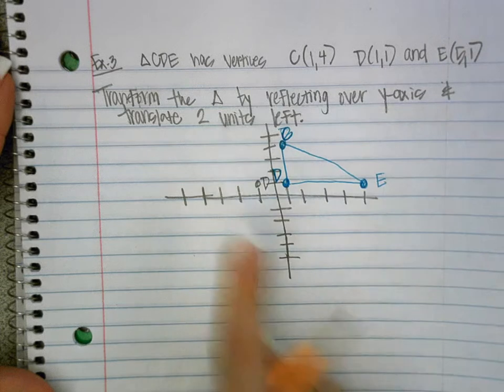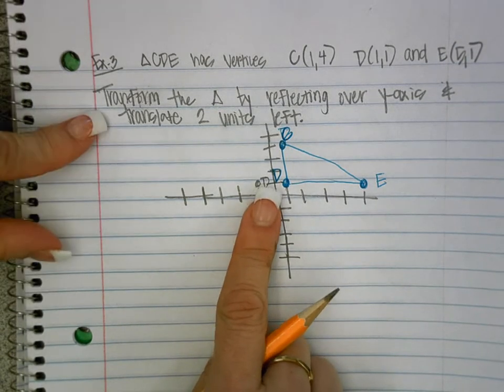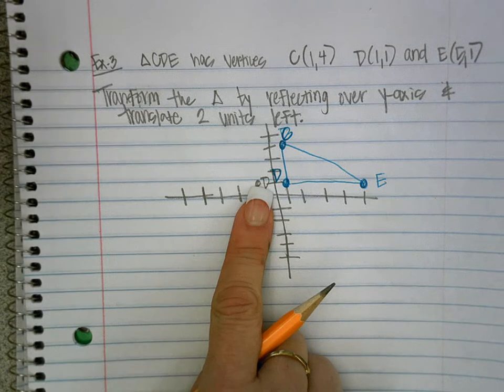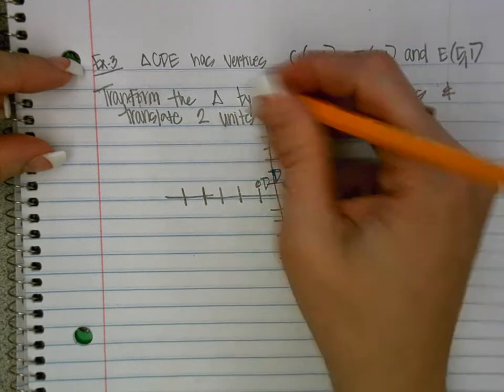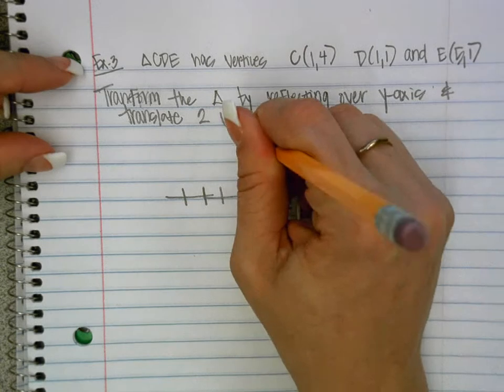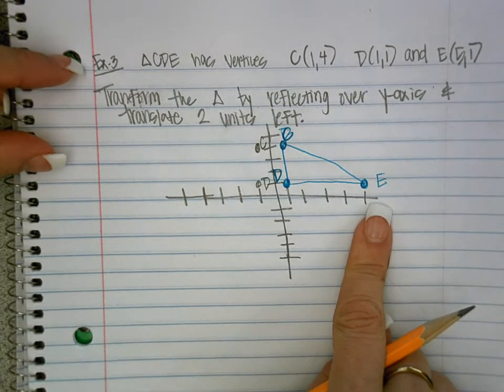Now remember, I'm not actually done yet, okay? So I'm just going to draw my marks. Then I'm going to move them to the left, okay? So first, that's your D. C would reflect, its mirror image would be right there. And then E would be how far away? 5. 5 away, okay?